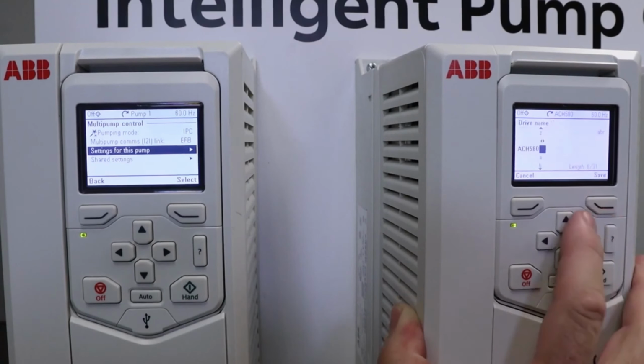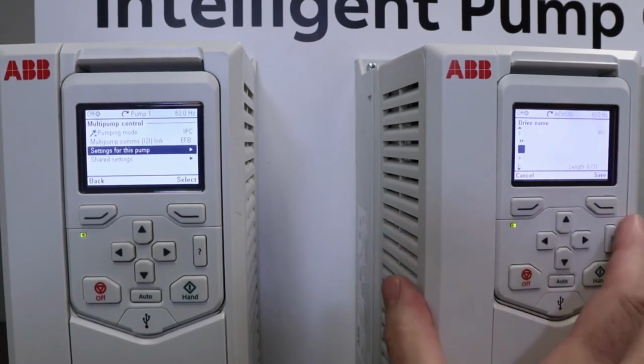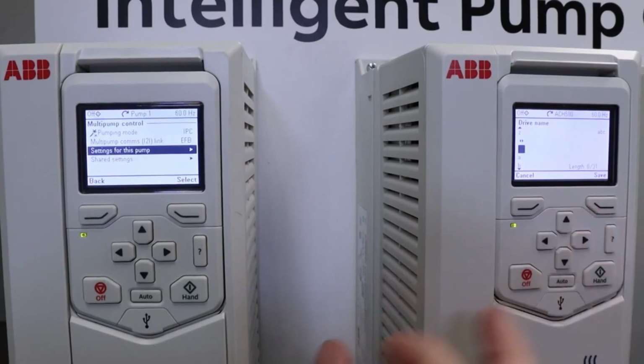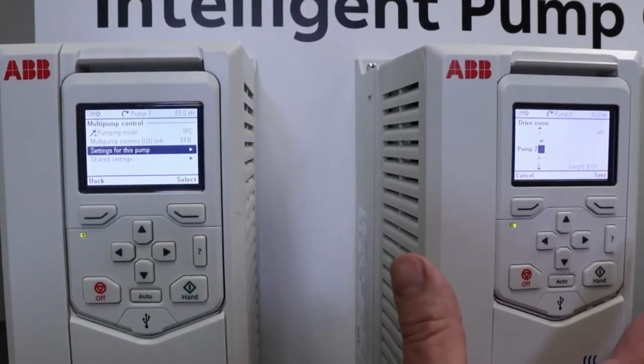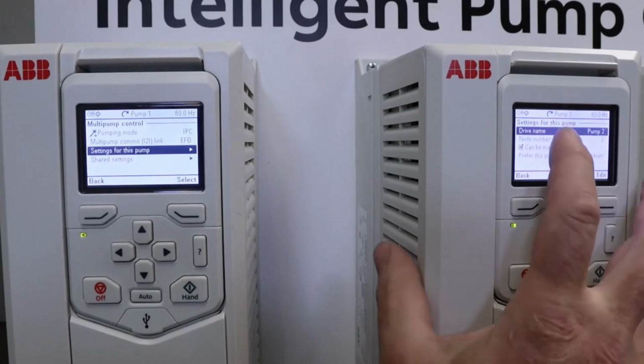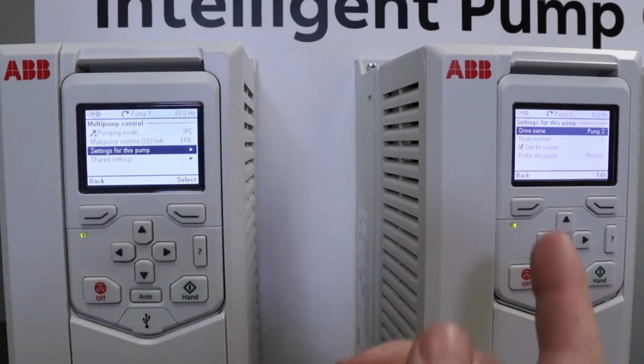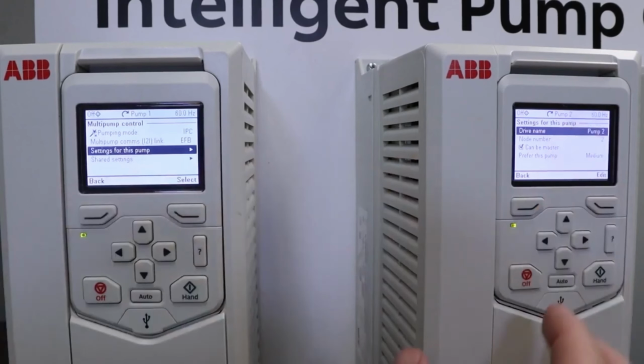So changing the name is easy. Go in and just change the name and type in the new name as pump 2. All right, now it's pump 2. Save. And now it's saying pump 2 on top, pump 2 on top. Do this to the rest of your pumps, so each drive will say which pump number it is. This makes your life easier.